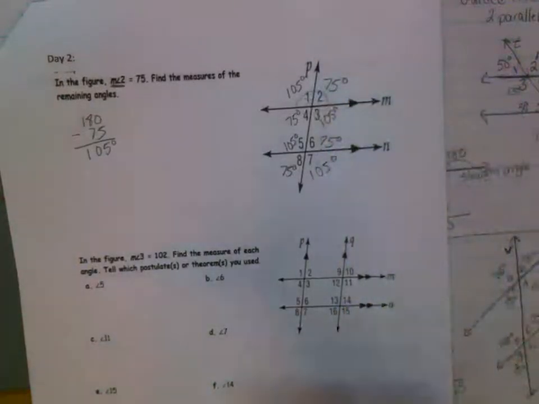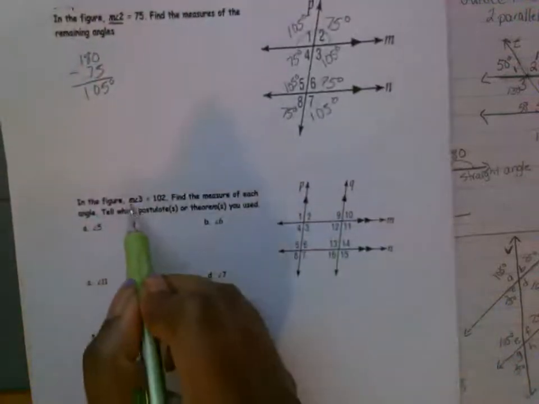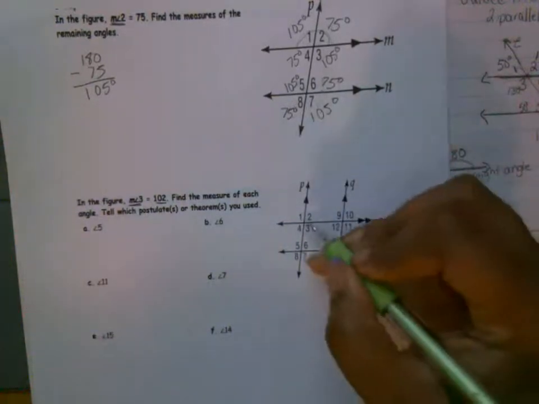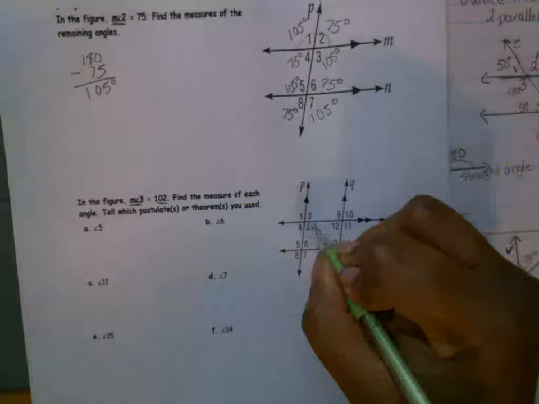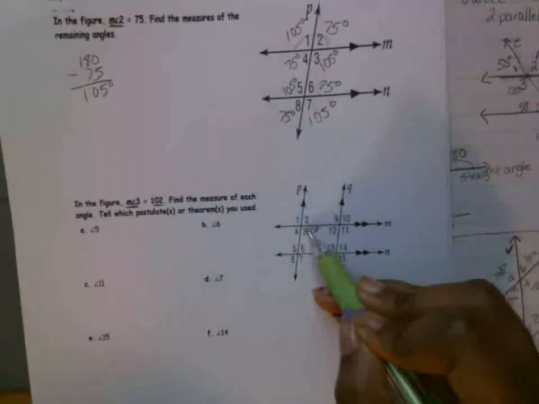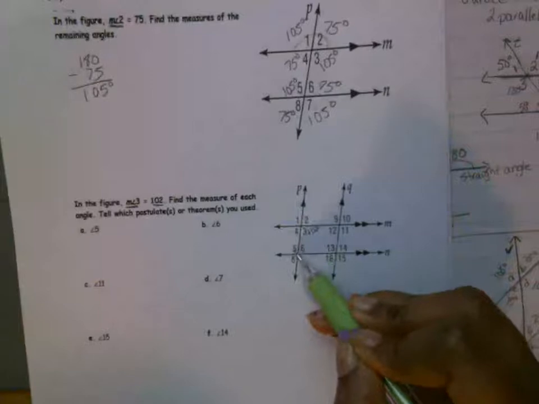That's wonderful. So let's move to the next diagram, okay? Let's move to this one. It says that the measurement of angle 3 is 102. So we're going to put 102 here, okay? All right. So now, what's the measurement of angle 5? Let's look at 5. Look at where 5 is. What's the relationship between 3 and 5?